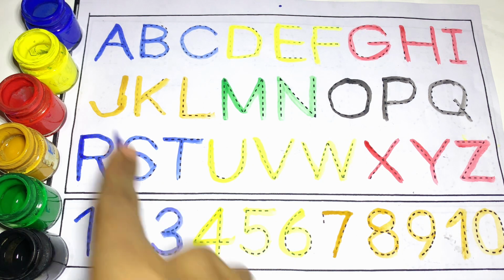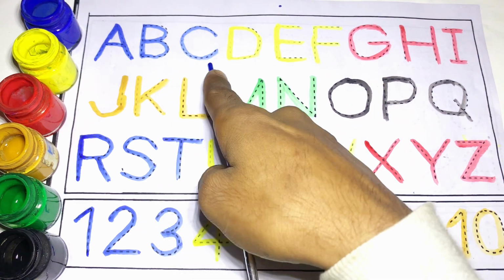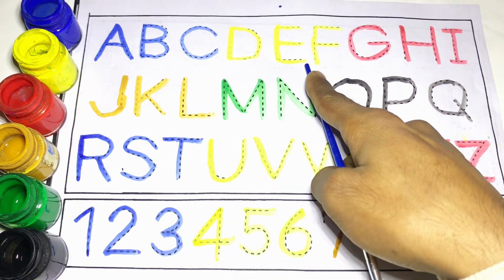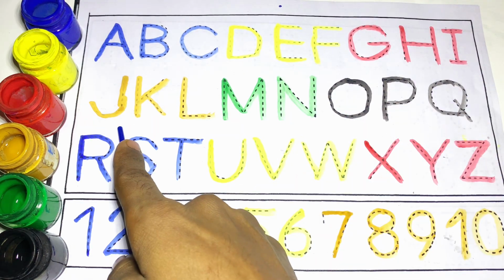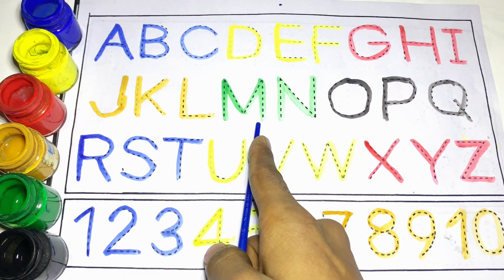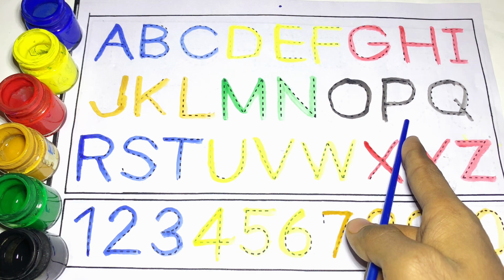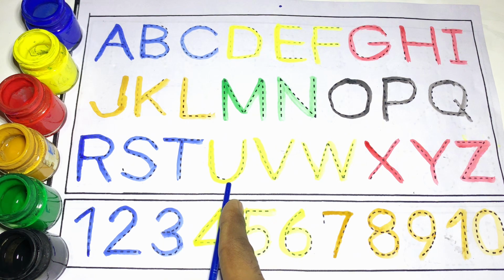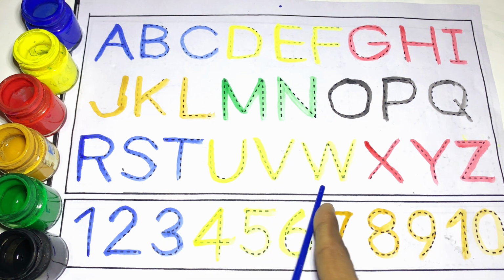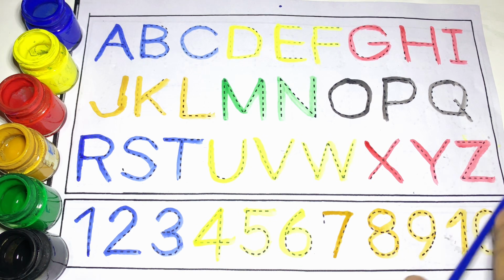Kids, today draw A, B, C, D, E, F, G, H, I, J, K, L, M, N, O, P, Q, R, S, T, U, V, W, X, Y, Z. Numbers 1, 2, 3, 4, 5, 6, 7, 8, 9 and 10.